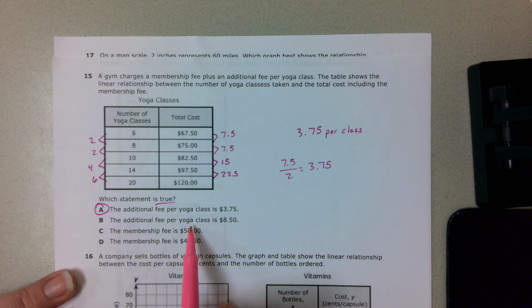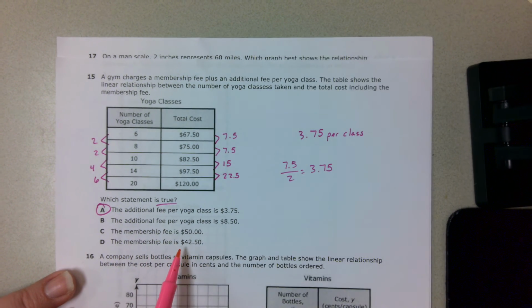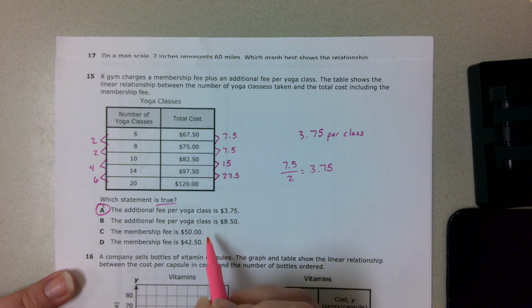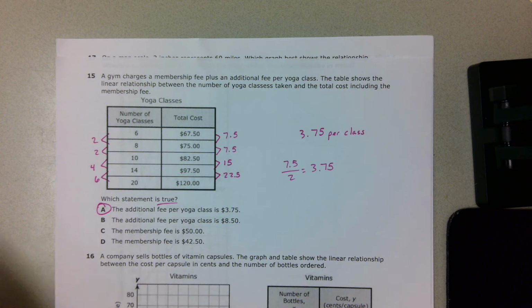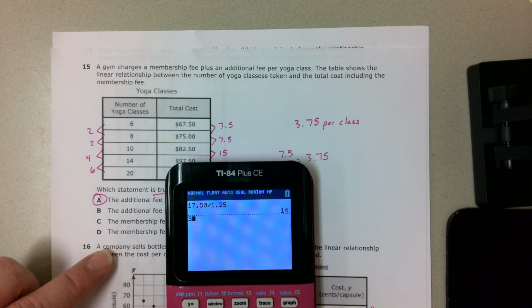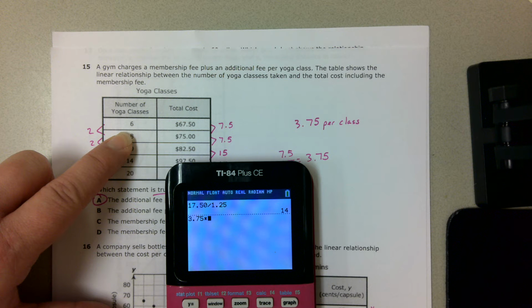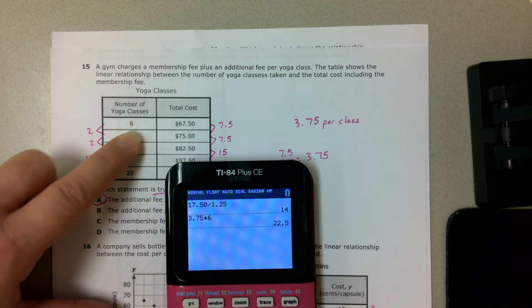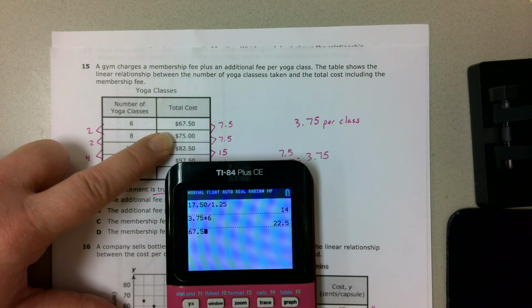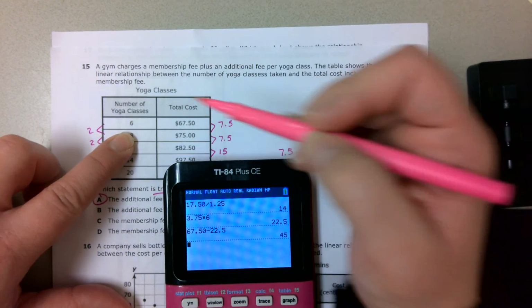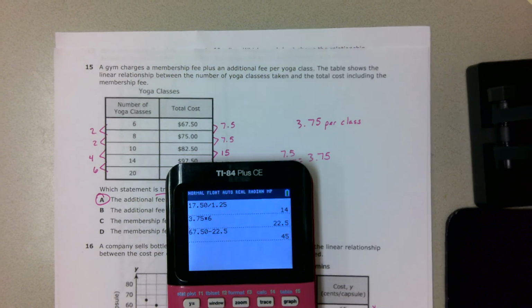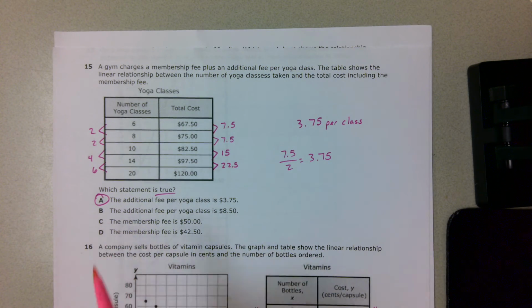And then it's talking about a yoga class is $8.50. That's not true. The membership fee is $50, and the membership fee is $42.50. To determine that, all I did was multiply my $3.75. So $3.75 times 6 classes is $22.50, and I subtracted that $65.50 minus $22.50, $45. So if I would have set this to 0, that would be $45. So C and D are not correct either.